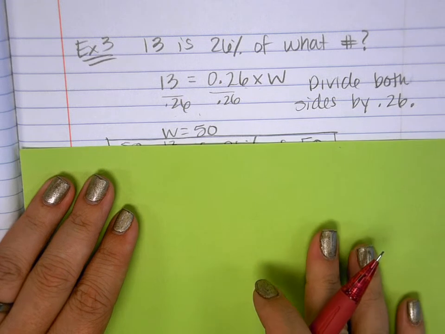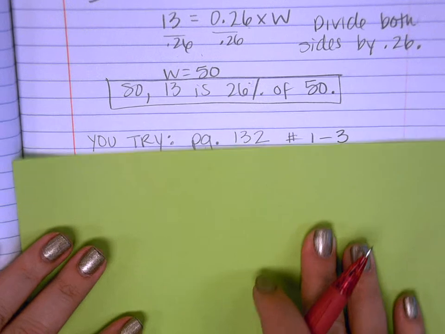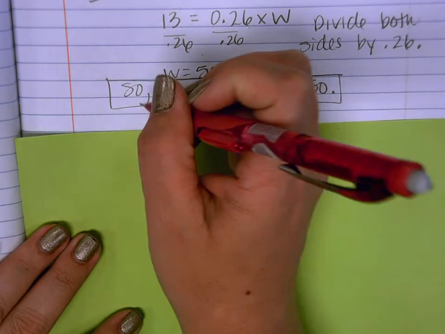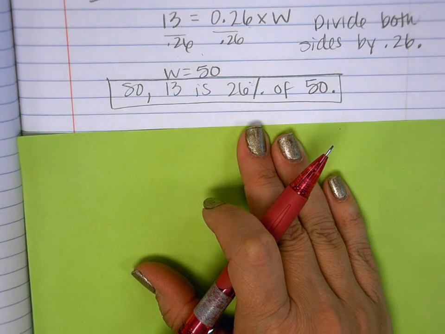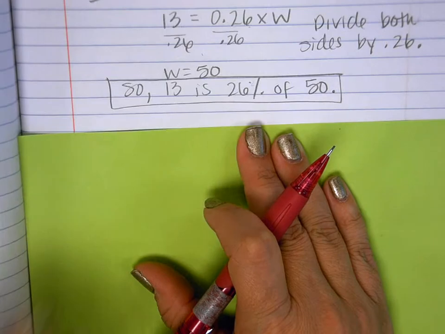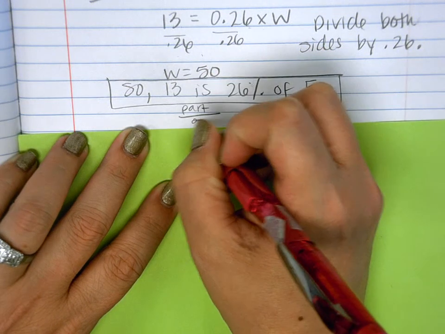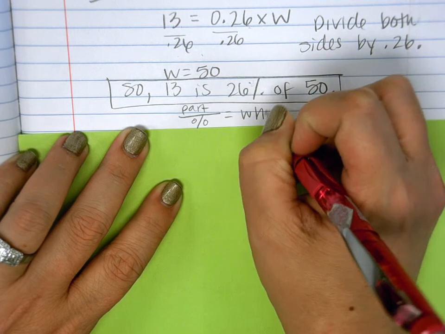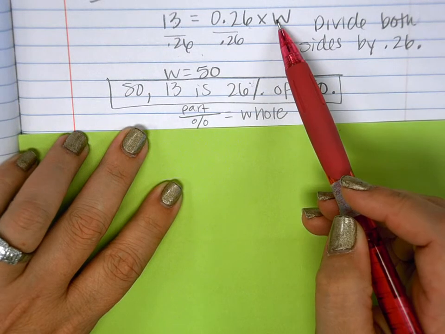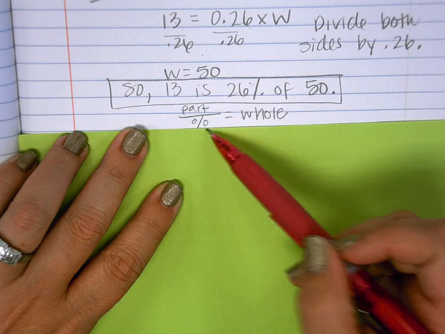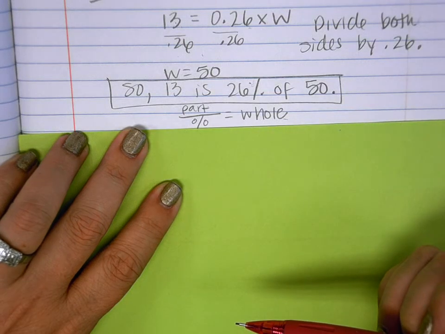This is what I want you guys to write down. What was the first one I just said? That was part over whole equals percent. You can also have part over percent equals the whole. That's what we just did, right? Part over the percent equals the whole. Another shortcut. That's so cool. Very cool.